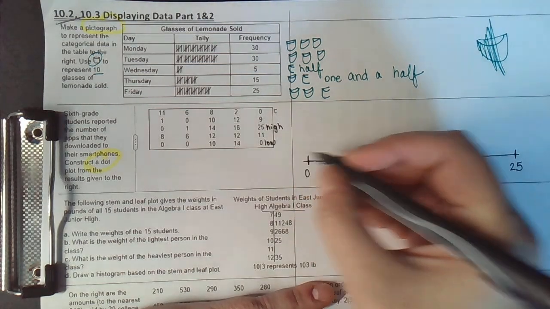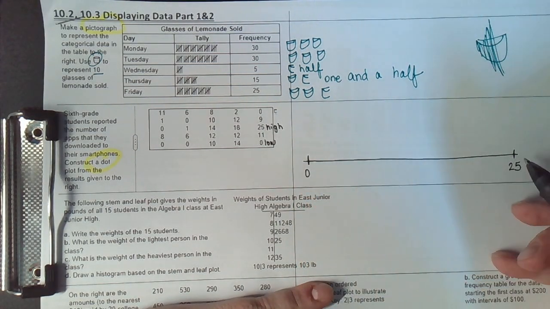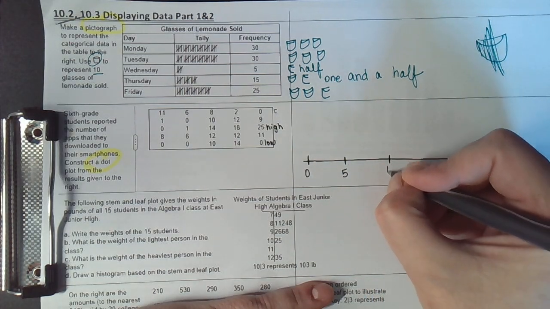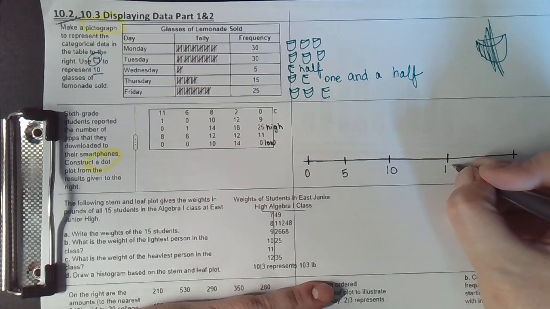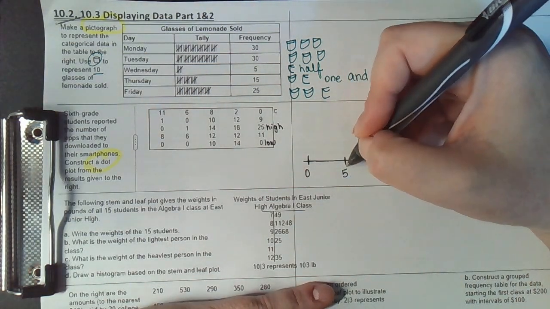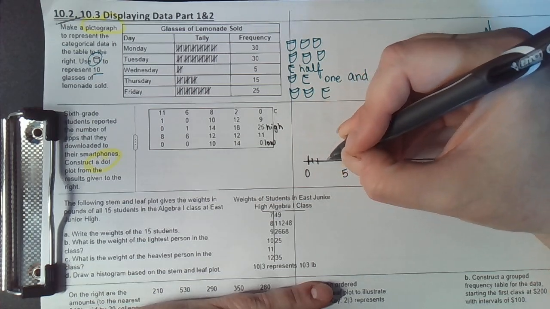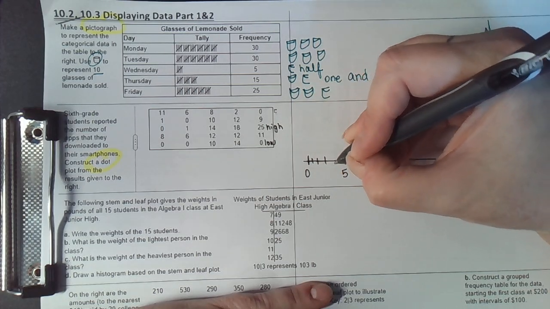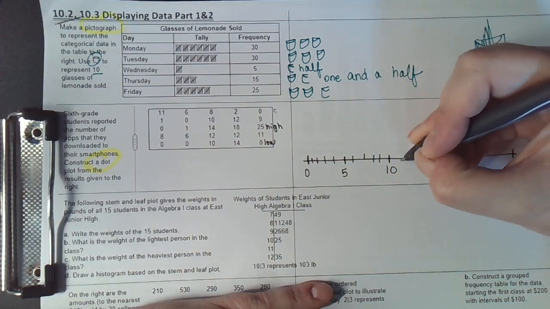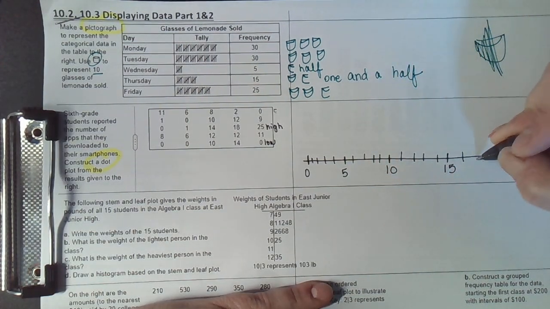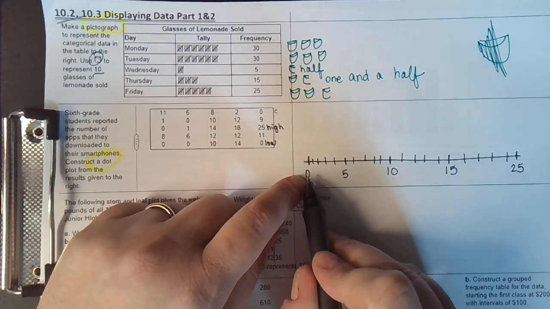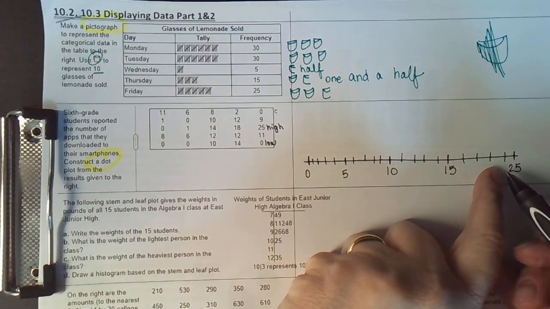I don't know about you, but I'm kind of lazy. I don't feel like drawing 25 tick marks, so maybe we could count by 5s. From 0 to 5, there should be 4 tick marks. 1, 2, 3, 4. 1, 2, 3, 4. 1, 2, 3, 4. So first I drew a side-to-side line, and I put the lowest number on it, 0. Then I put the highest number, 25.